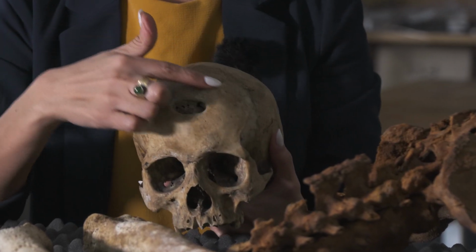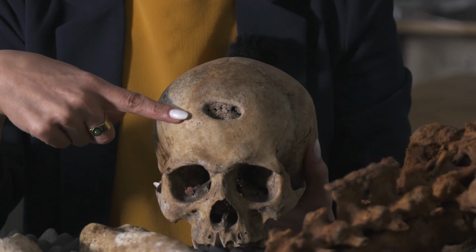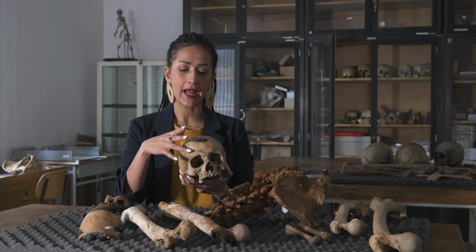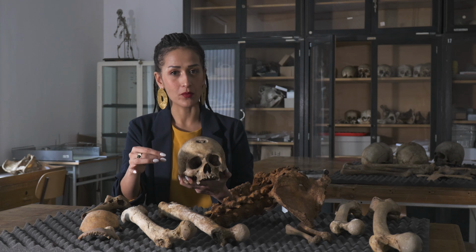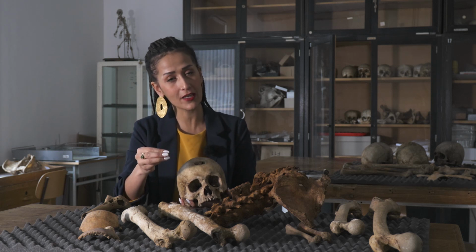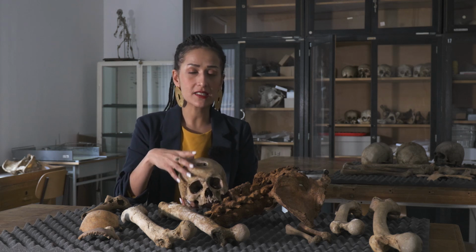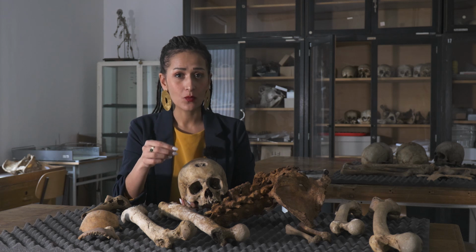So it's not because I'm seeing this spot that I will say, for example, it is syphilis or it is rickets. No, I need to go to all the other bones because with the studies that we are doing these days, we know that each disease is leaving specific lesions on other bones. So for example, if I suspect syphilis, I need to go and check the lower limbs, for example, and so on. And this is what we call the differential diagnosis.